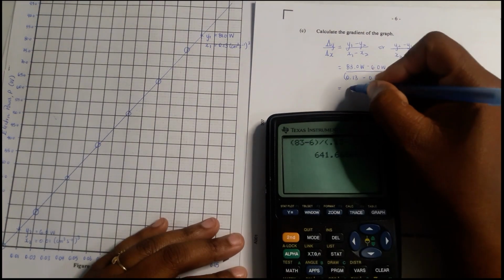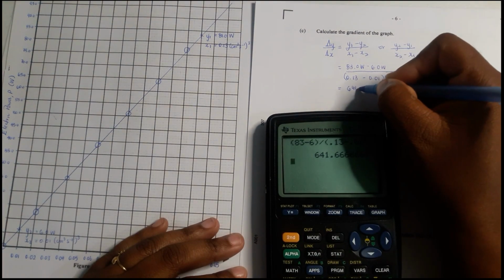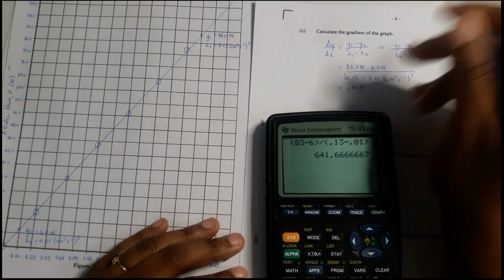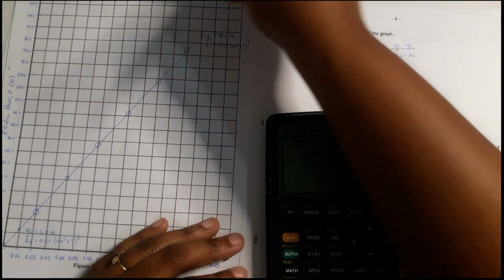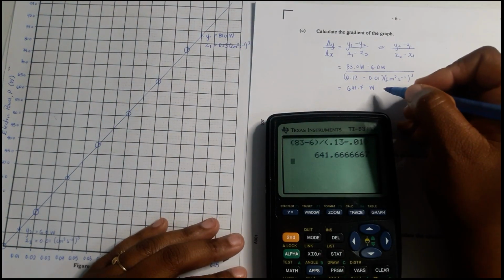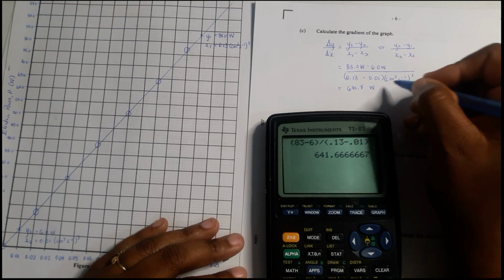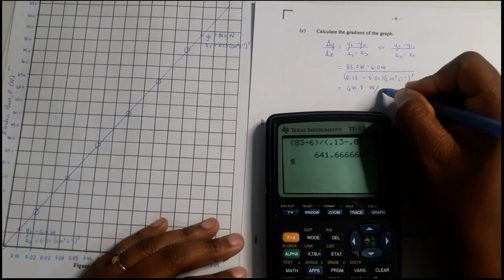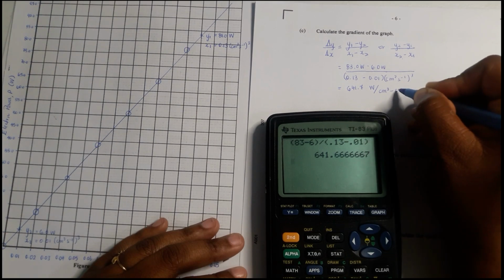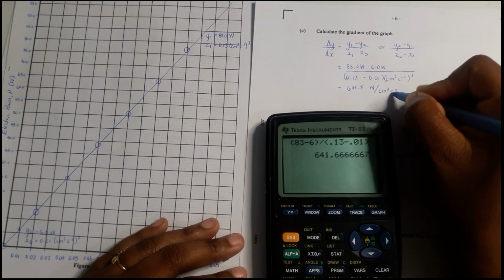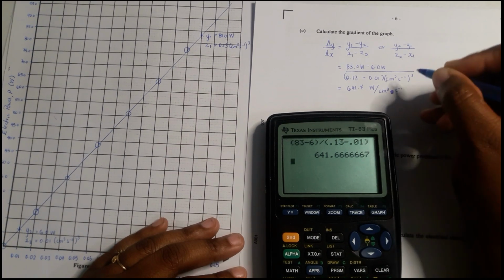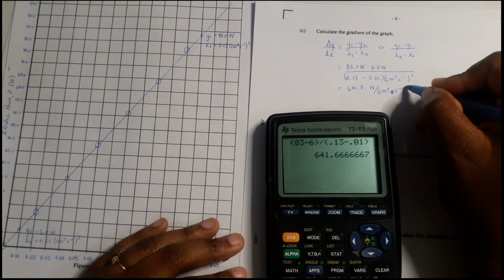And I got 641.7. Okay. All right. So watts per cubic centimeters per second cubed.